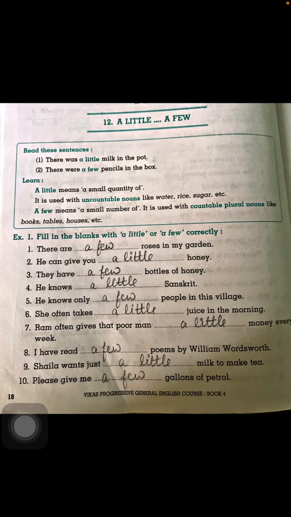For example, water, milk, petrol, diesel, kerosene, juice, right? All these different types of liquids we cannot easily calculate, and the things we cannot easily calculate are called uncountable nouns. And with uncountable nouns, basically we use a little.